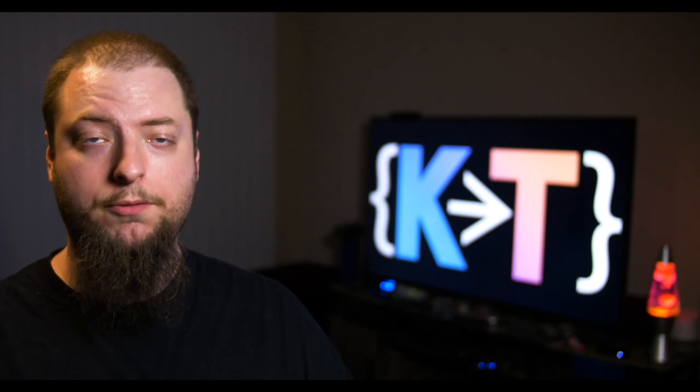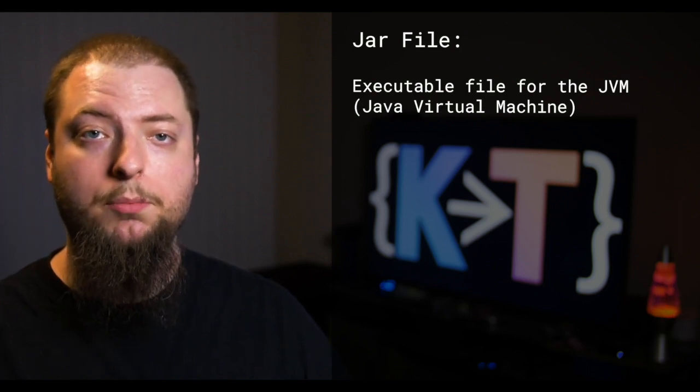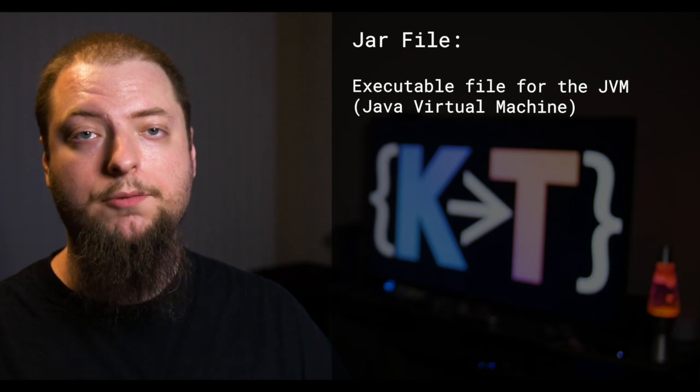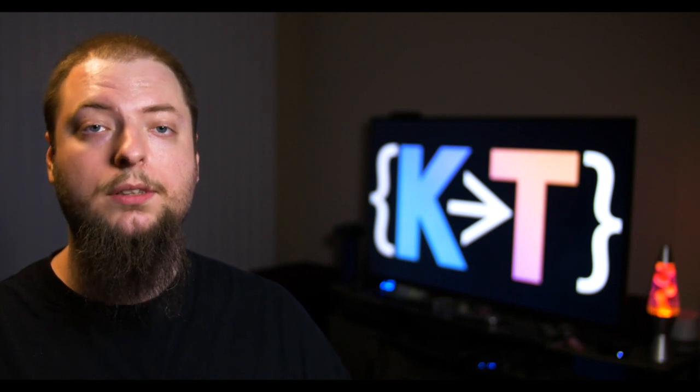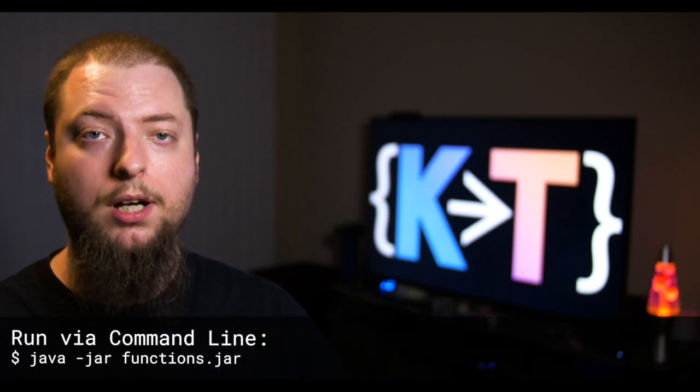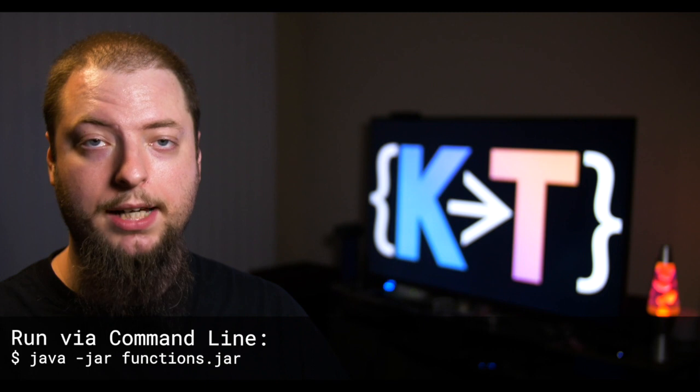For those who aren't familiar with JVM, typically when you compile a Java type language, and Kotlin is a Java-based language, you go ahead and compile it to a jar file. And this jar file is what you can then run using java -jar. So once we've compiled this, we run java -jar, and then we pass in the name of our file.